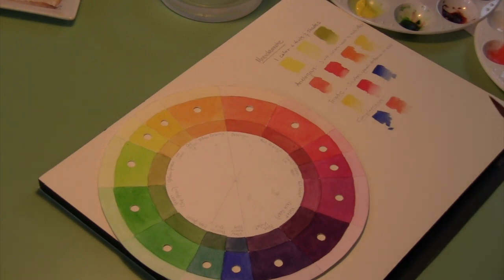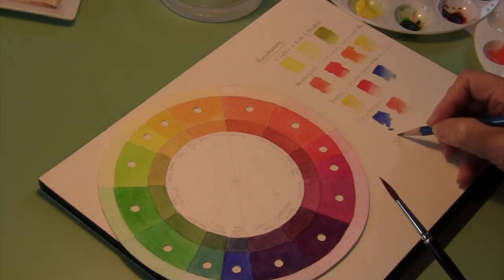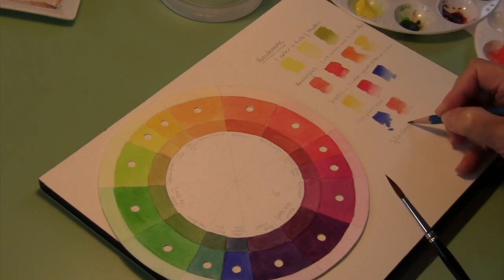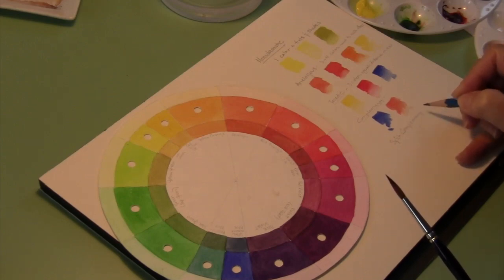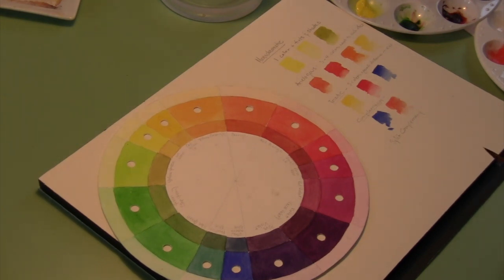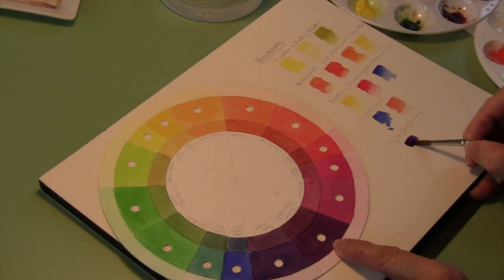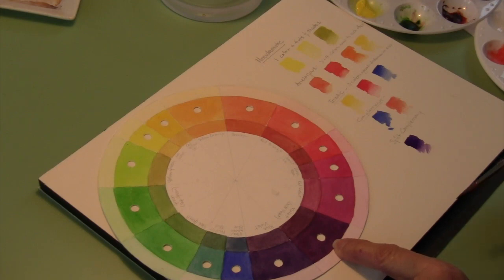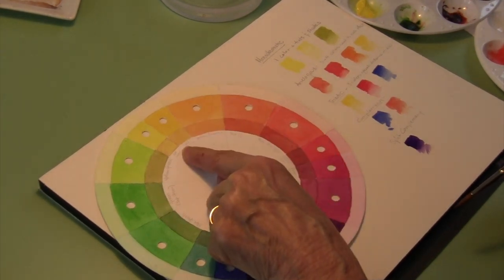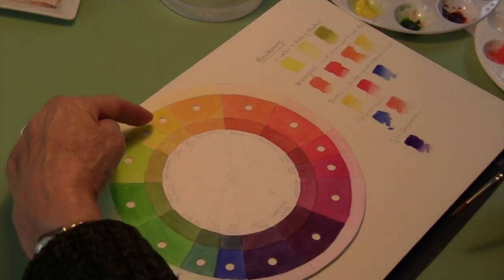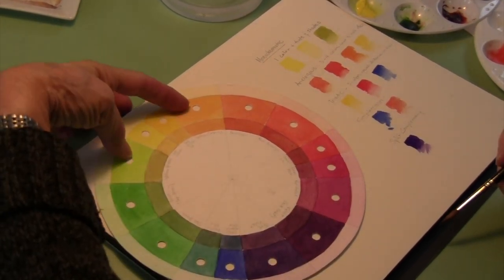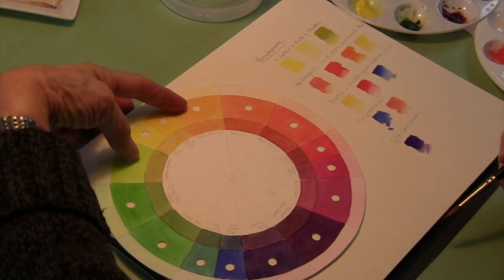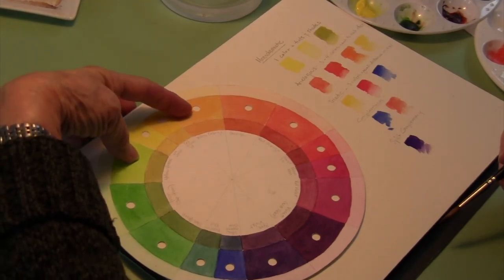The last but not least is split complementary. And this makes for really nice relationships. And what you do is you take and choose a base color. For instance, let's do the violet. And the opposite of violet is yellow. So instead of doing yellow, you would take the 2 colors on either side of the yellow. So one would be yellow-green and the other would be yellow-orange.